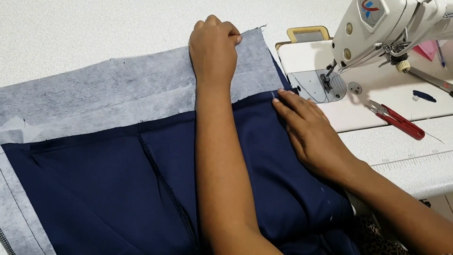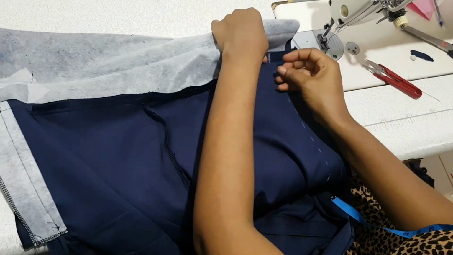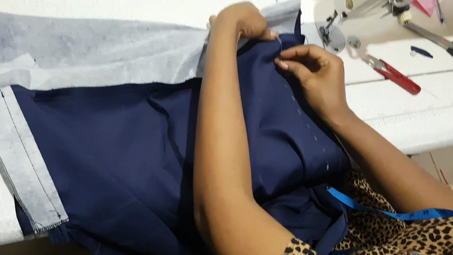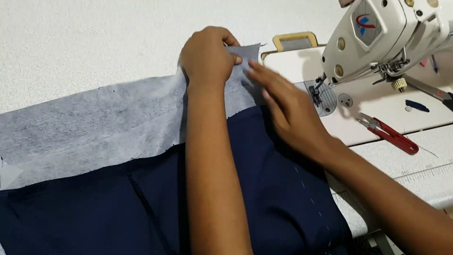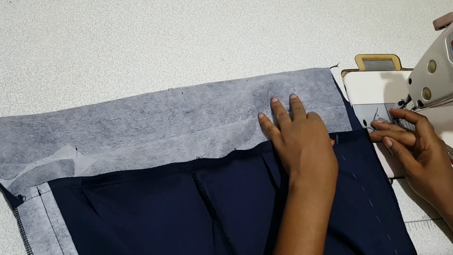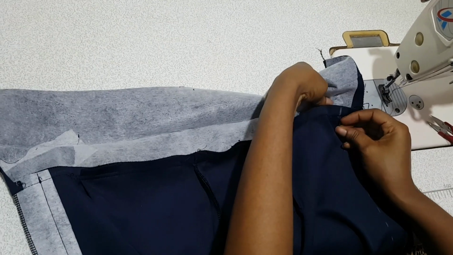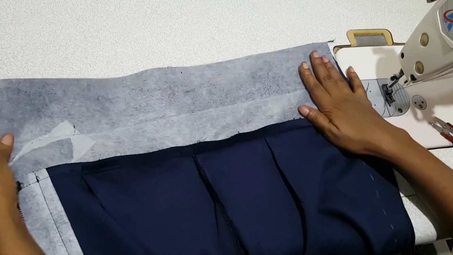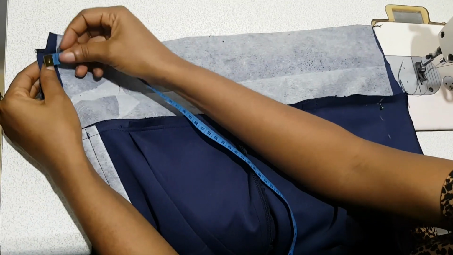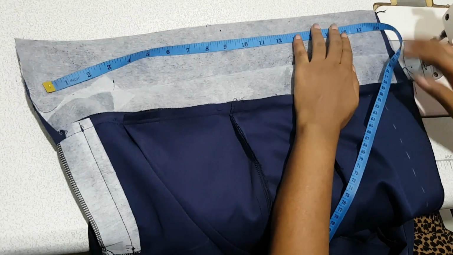So I make sure all my sewn lines or my edges are lining up perfectly. I don't want one line longer than the other. So you make sure the lines are all lining up correctly. I retake my waist measurements because the first one I took was without the band. Now that I have the band on, I take my waist measurement again.